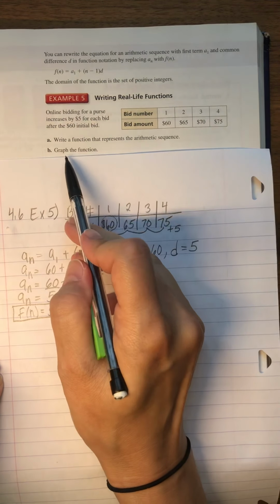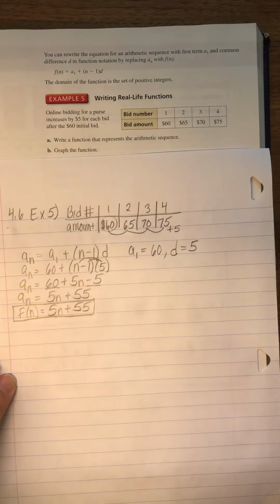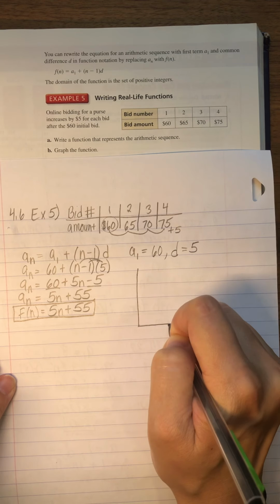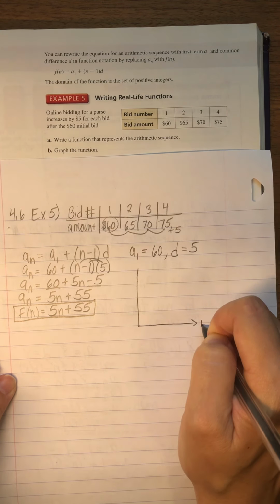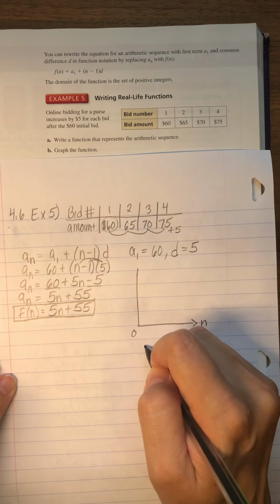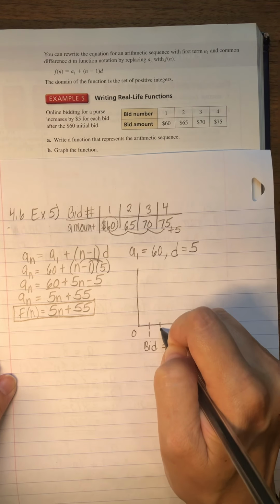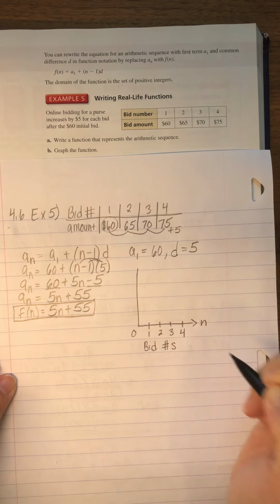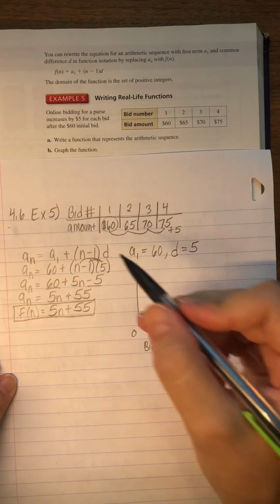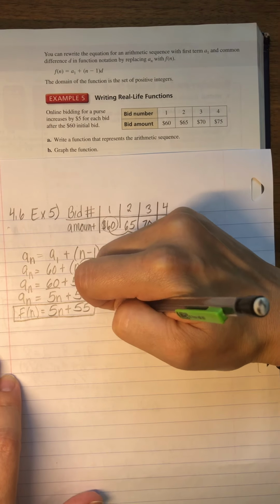Our next step now is we're going to graph the function. We can do this on graph paper, or we can just do this right here in our notebook, and that's totally up to you, however you want to do it. I'm just going to do it in my notebook because it's going to be a little bit faster. So we're going to put our n's on the x-axis. And remember, these are our bid numbers. So we're going to have 0, 1, 2, 3, and 4. And then our y values are going to be our bid amounts, and those are our a sub n's. So this is our amount over here.